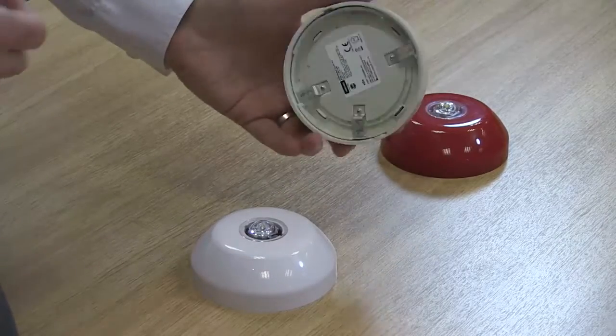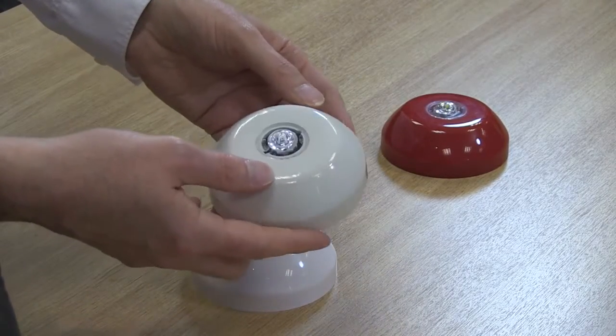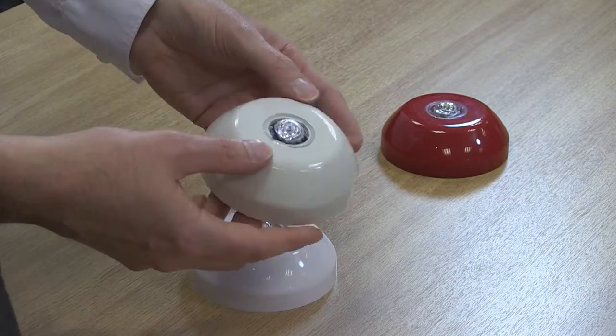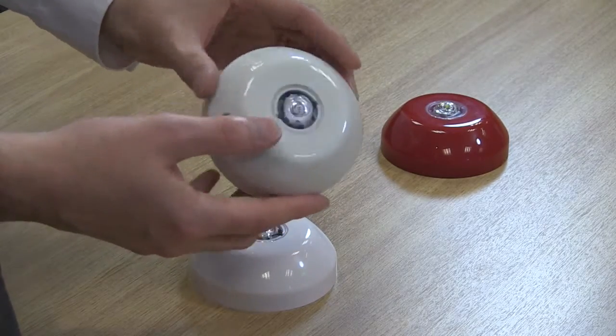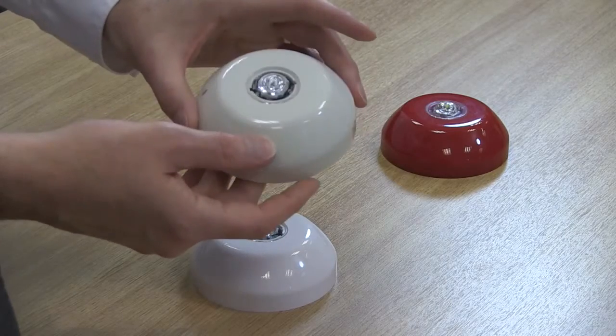The beacons feature high intensity LEDs, and you can choose either red or white. It's worth pointing out that you can choose either LED colour, but it must remain consistent throughout the building to comply with BS 5839. Both devices have the capability of variable coverage volumes, and this helps simplify the range.